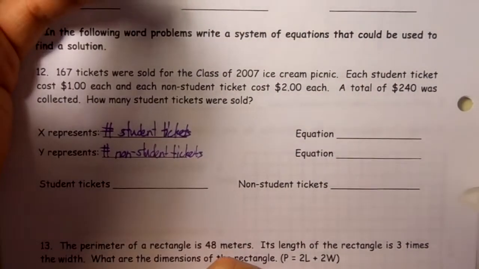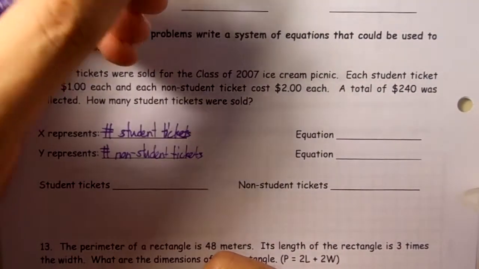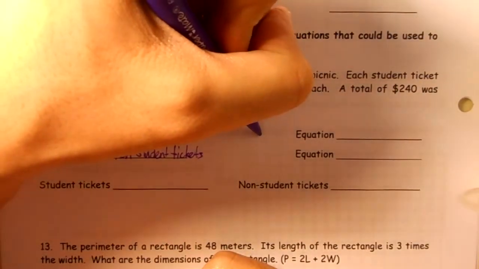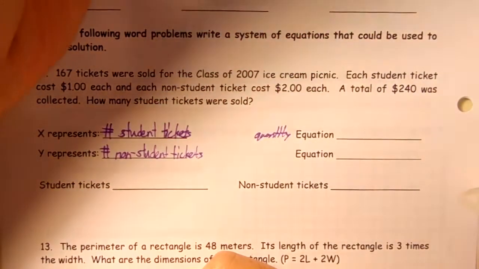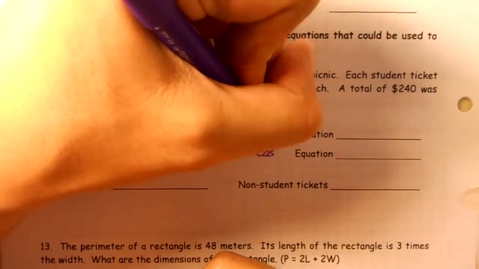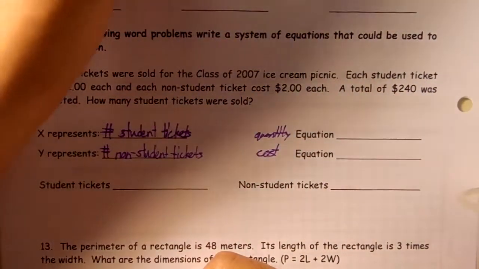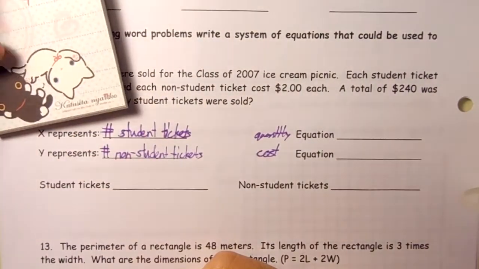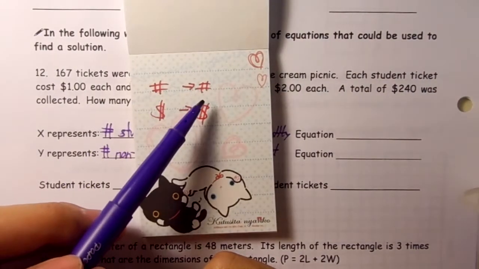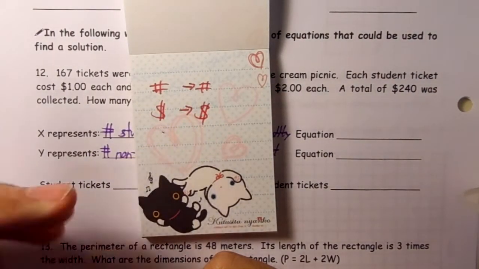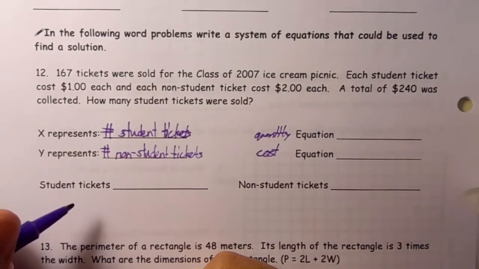Usually when it comes to system equations, you're going to set up two different kinds of equations. In this particular case, there's going to be a quantity, or like a total number equation, and then there's going to be a cost equation, as in money is going to go with money. So when you actually set up these equations, make sure that numbers go with numbers and money values go with money values. So let's look at our numbers first.